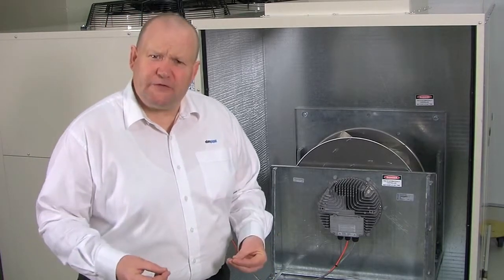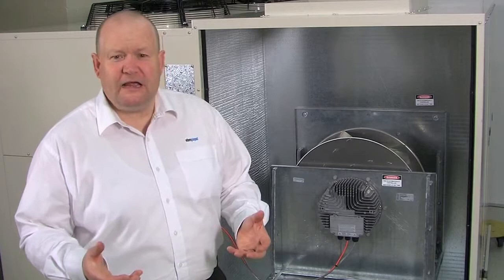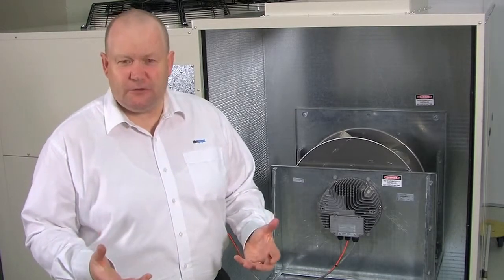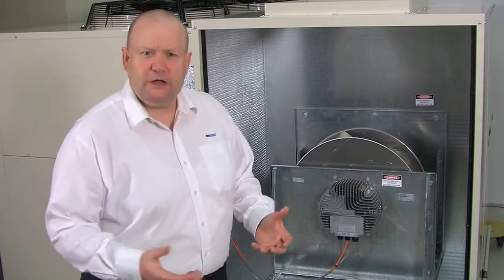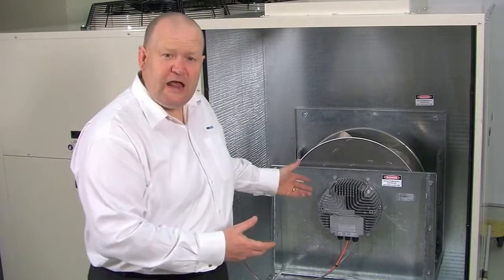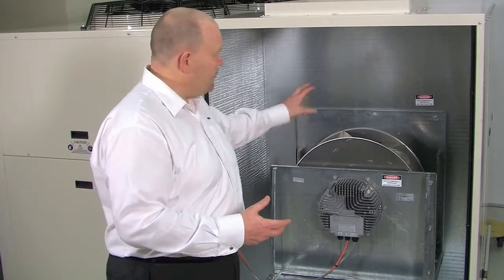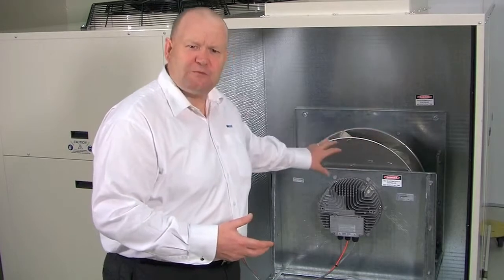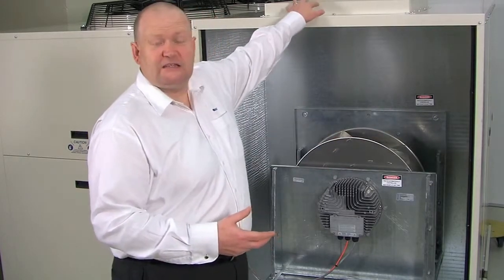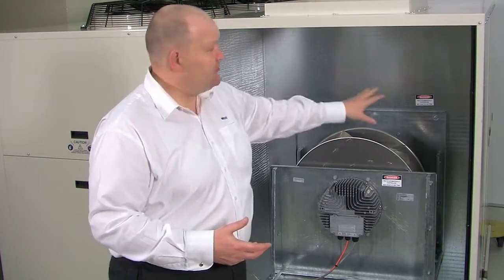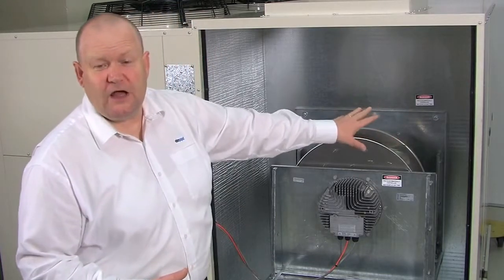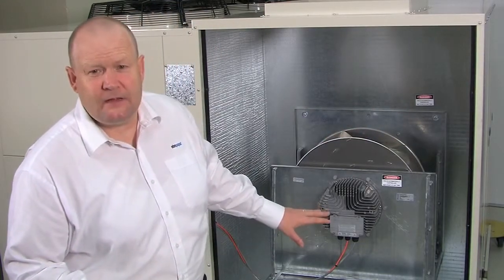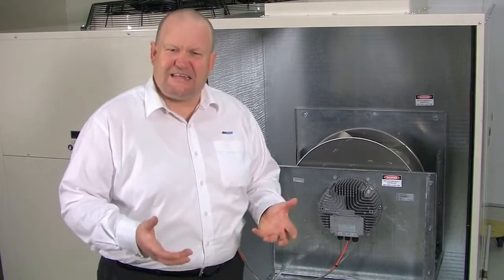First of all, what is a plug fan? A plug fan is a backward curved centrifugal fan without a scroll. And you can see here from the unit how the plug fan positively pressurizes the whole of this plenum. This unit actually has the air ducted from the ceiling, but it also could be ducted from the side or the bottom quite easily. This product is an EC plug fan.